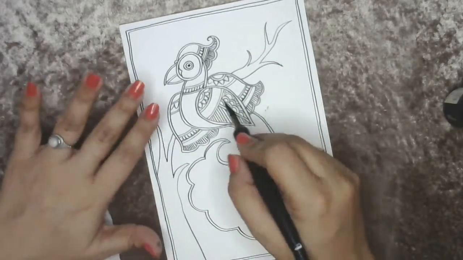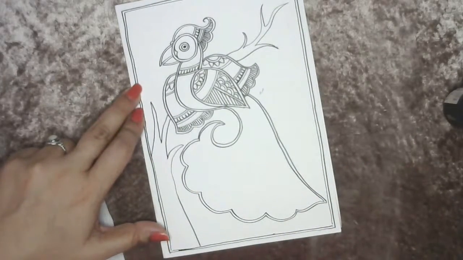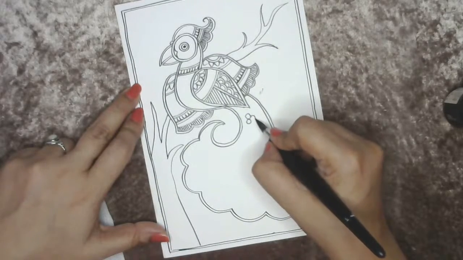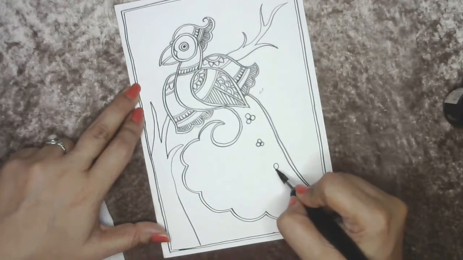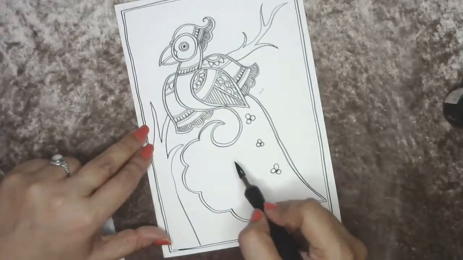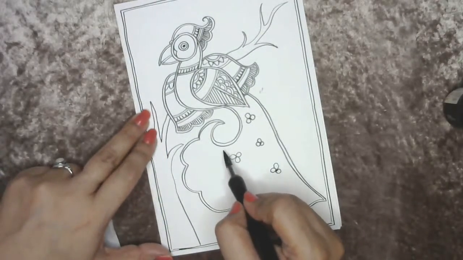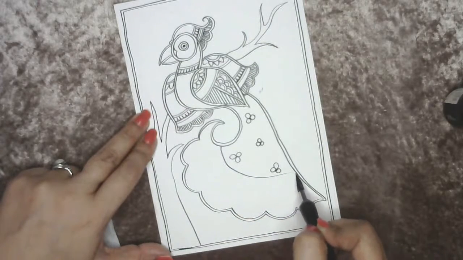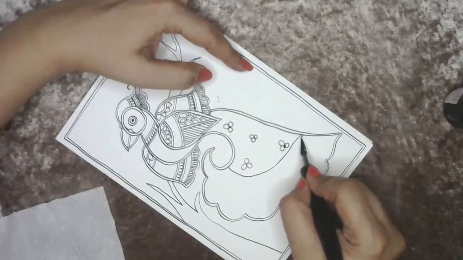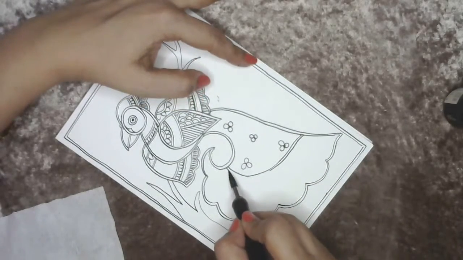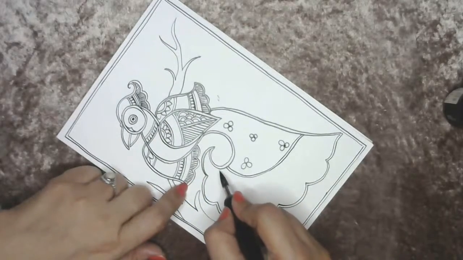So this is just the simple portion of the bird over here. Now with the tail, we'll not go very intricate. We will do a little bigger and bolder design. So I'm just making such a design. Three circles coming together as a flower. Like this. And then just flowing it like this and giving it a good tail. Like this. Just giving it a small band.